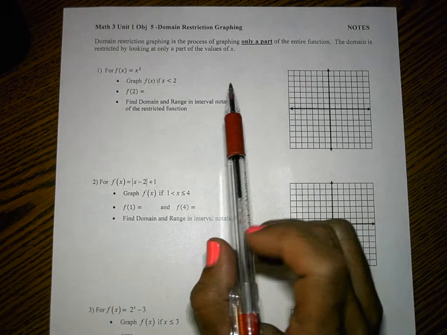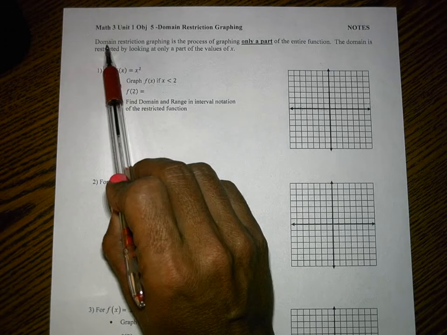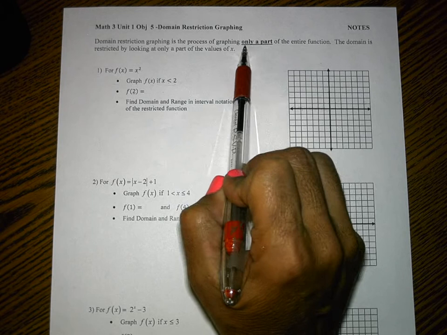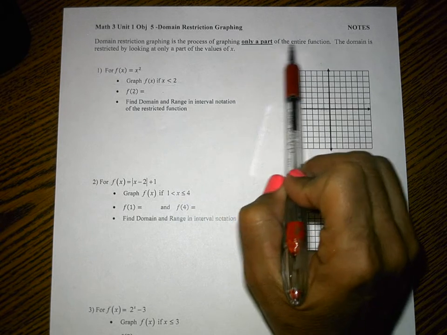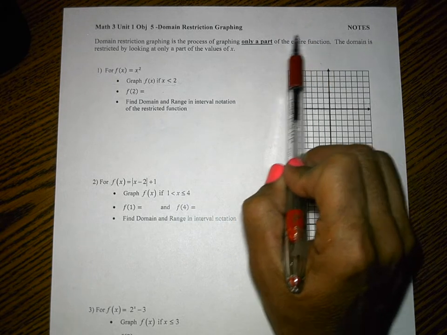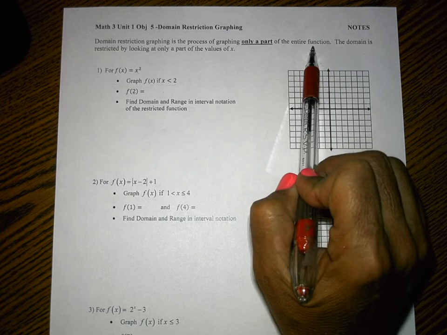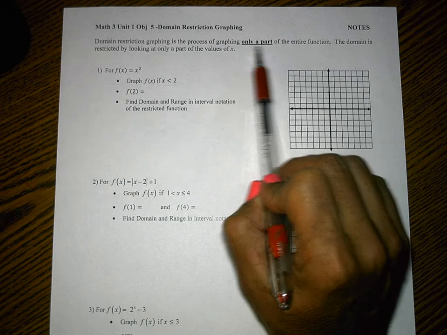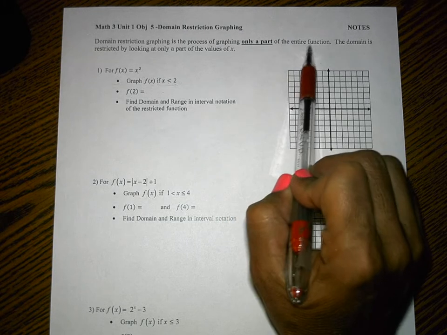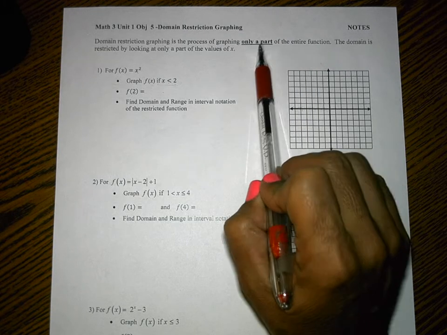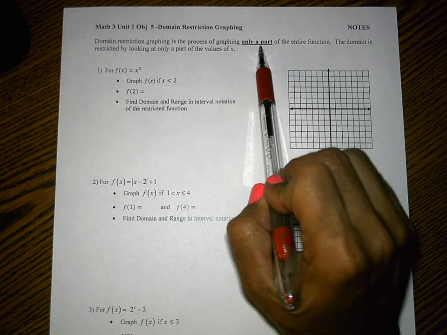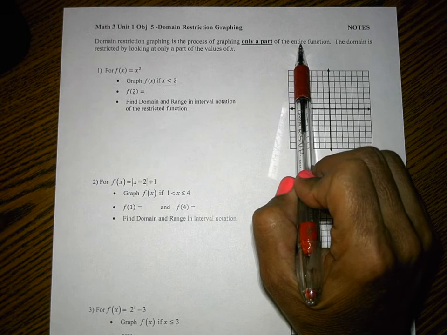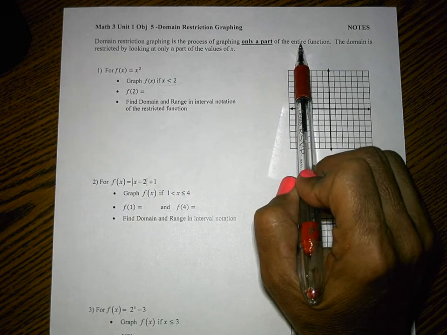Let's take a look at the definition here slowly. Domain restriction graphing is the process of graphing only a part of the entire function. If you know how to graph the entire function, then you can just trim it a little bit and learn how to graph just part of the function. That's the process we're going to be doing. And how do we do this? Well, we restrict the domain.